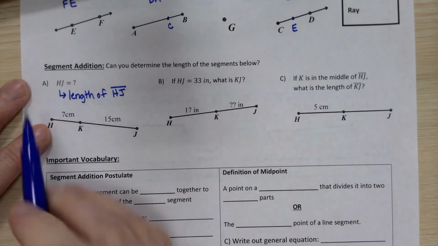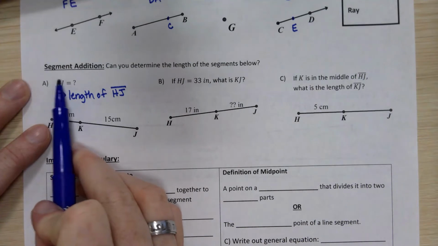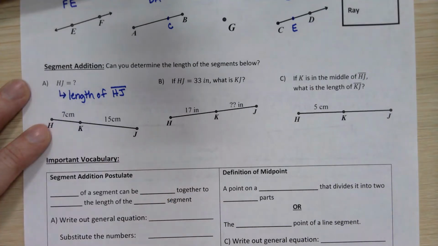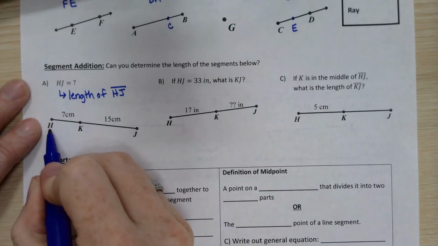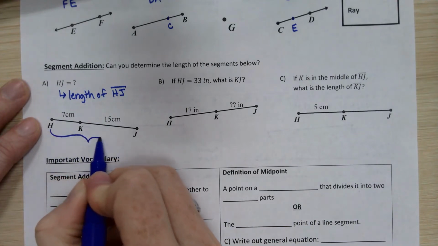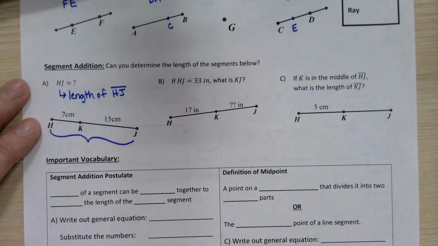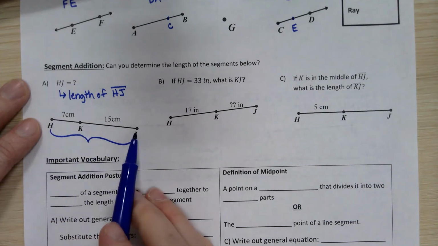So it's a shorthand way, if we just put the two letters without a bar above it, to describe the length of that segment. What they're asking us to think about is how far, or what the distance is, between point H and point J along that segment. What do you think it is?